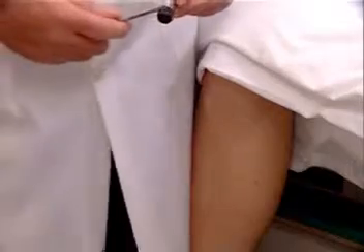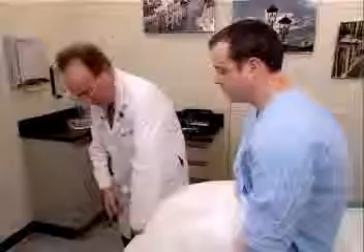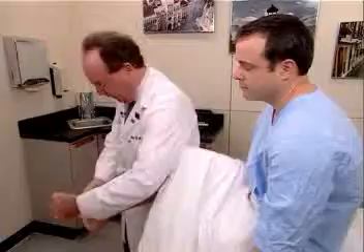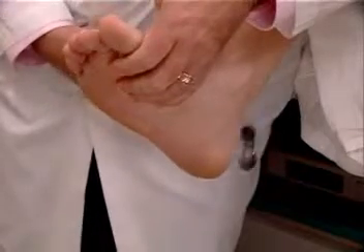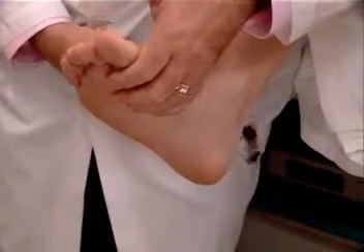We're now going to do the Achilles reflex. One method of assessing the Achilles reflex is to flex the hip, knee, and ankle, as I'm doing now, and to briskly strike the Achilles tendon. The response we're looking for is plantar flexion of the foot.